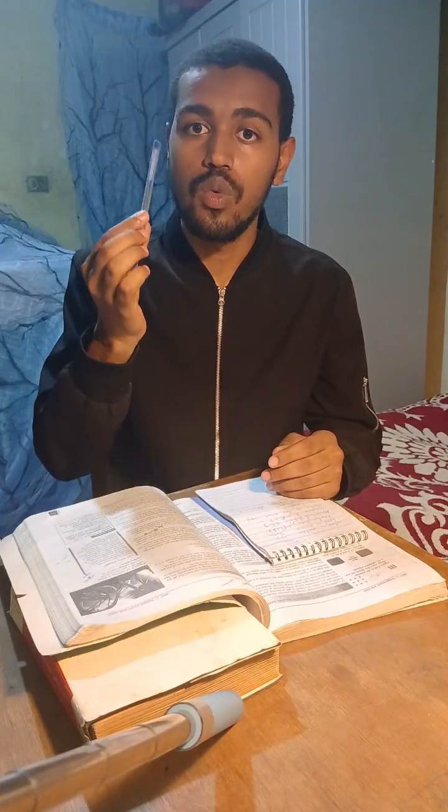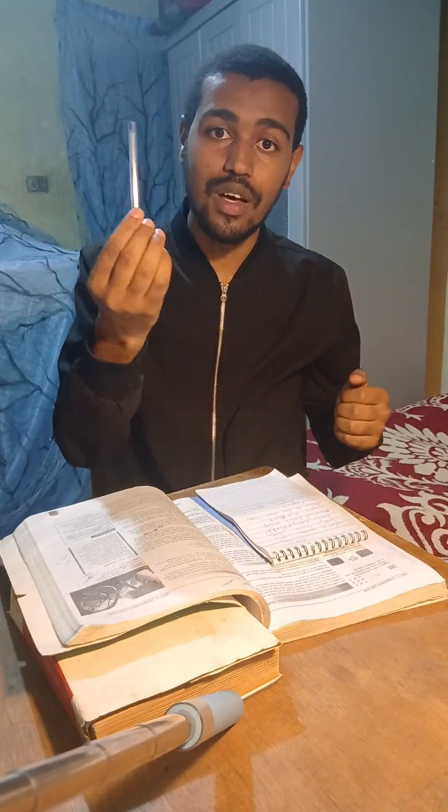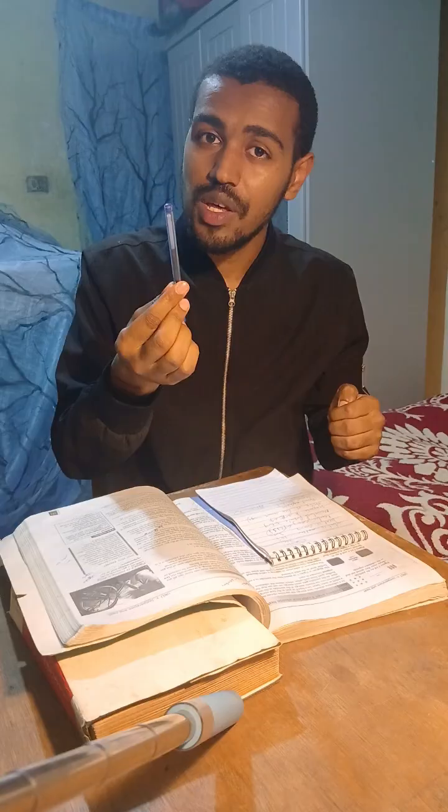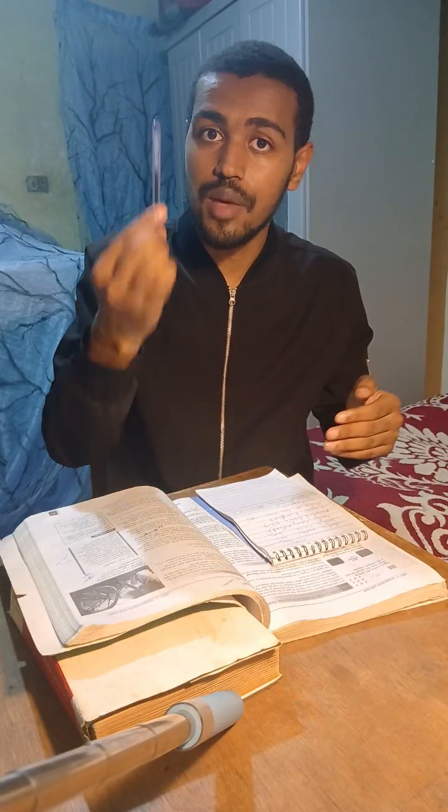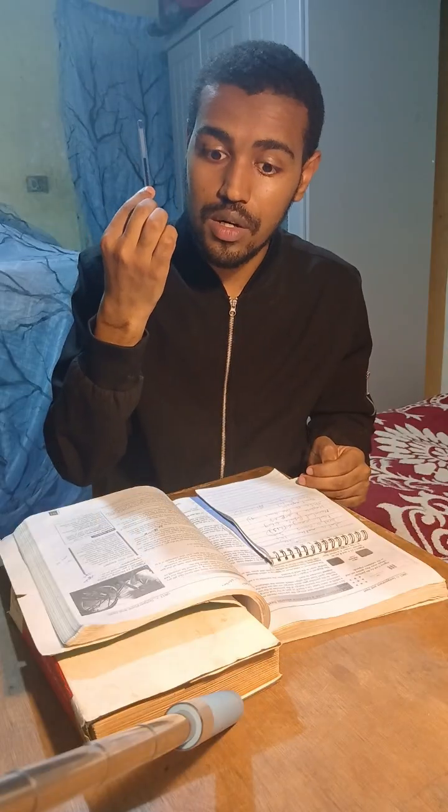And you can also feel it when they first put it on our armpit. We feel cold, right? Our body temperature is higher than the temperature on the thermometer. But after some time, the cold starts to decrease, and after some more time we don't feel anything, right?